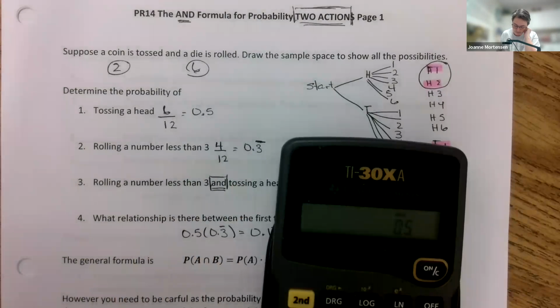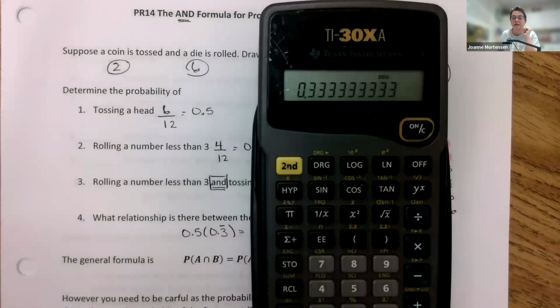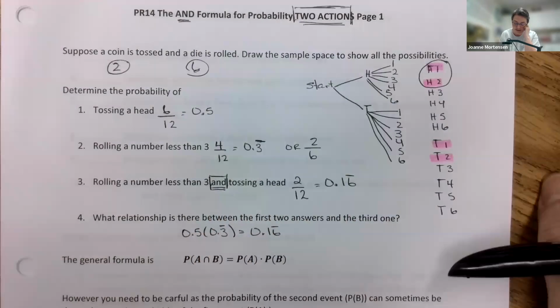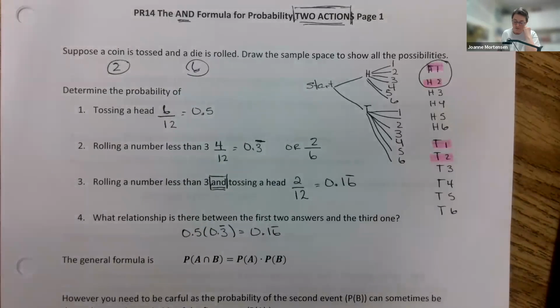0.5 times 0.3 repeating. Oh, you can't see that. Move that up so you can see better. And yes, I put in all those 3s for fun. And then we get our number. And that's our formula.